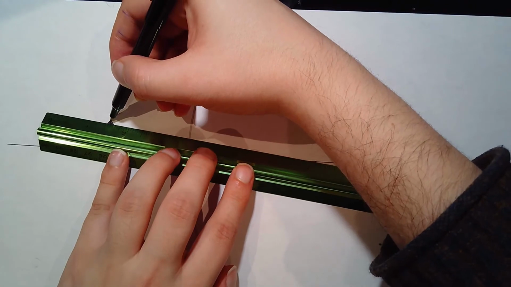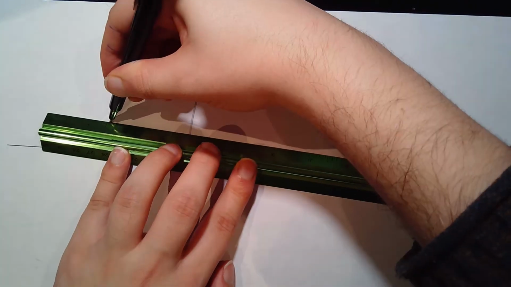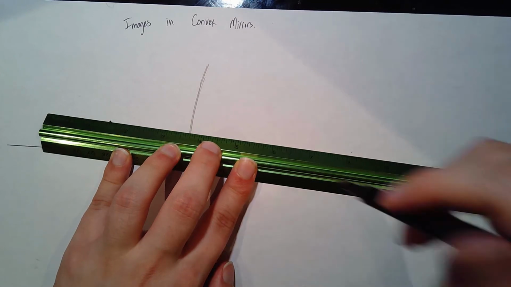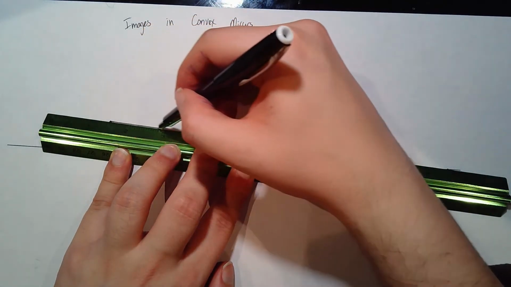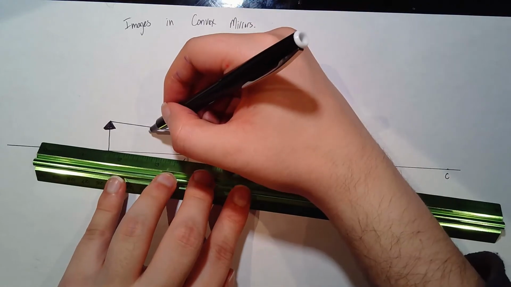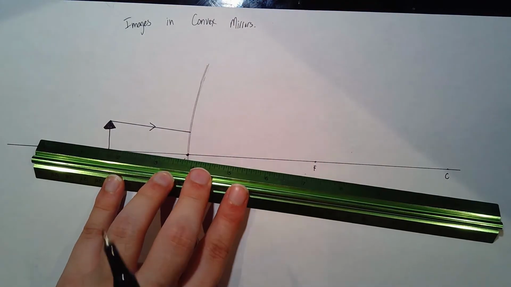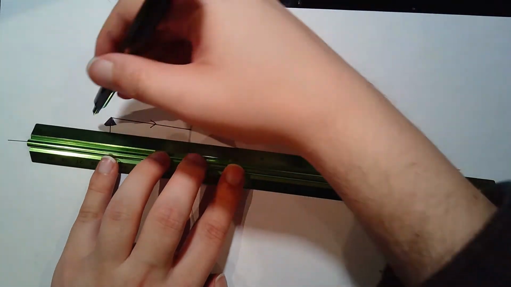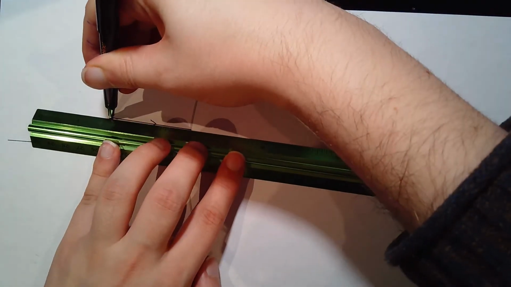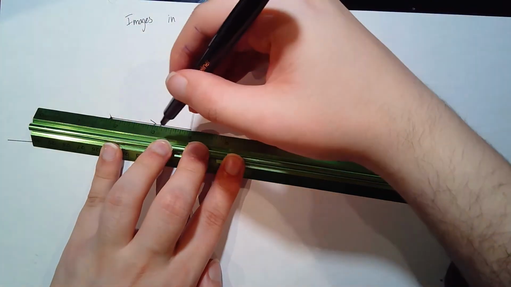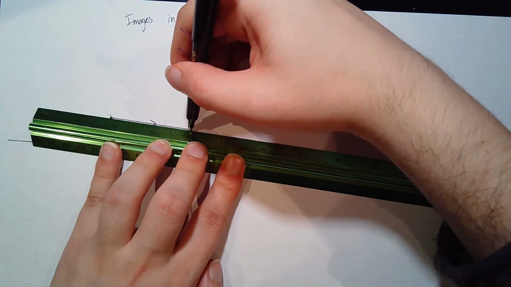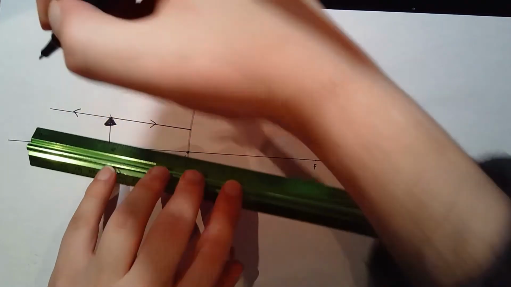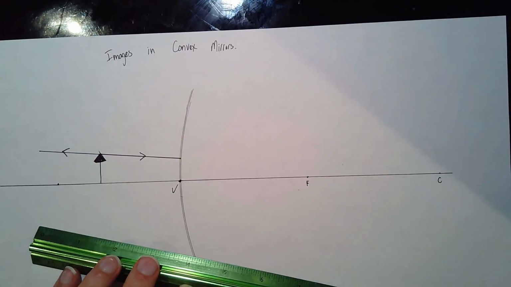So let's see what that looks like in practice. So we have our object, and we have our center of curvature way down here. What we're going to do is our incident ray is going to be towards the center of curvature, and our reflected ray is going to go exactly away from the center of curvature, right? So let me line this up again with the center of curvature, and so it's going to come here, and then it's going to bounce exactly in the opposite direction, right? So this is our reflected ray right here.